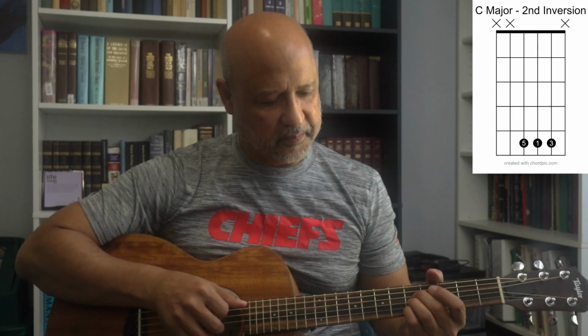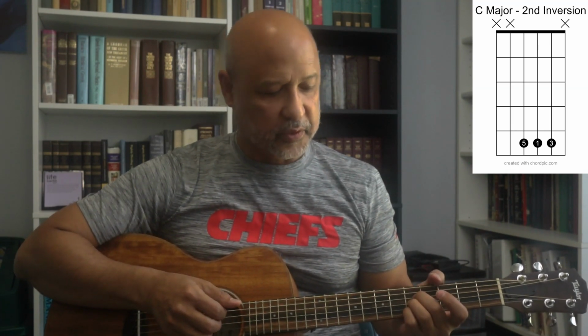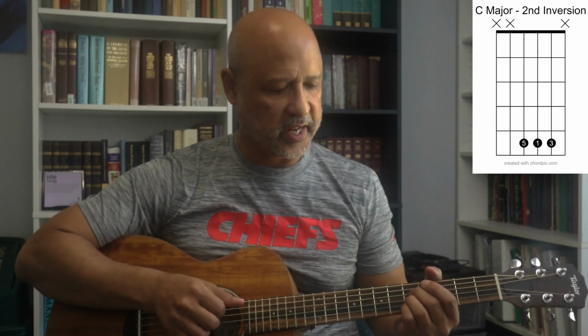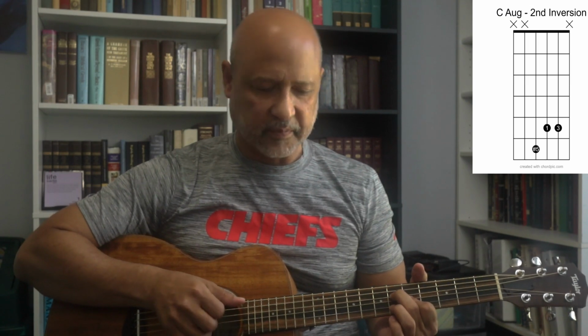And then maybe let's go to this famous one again. And we want to sharp the fifth. Well, this is a second inversion triad where the fifth is as the root. So this is a C over G. So we're just going to augment it. It's really neat.